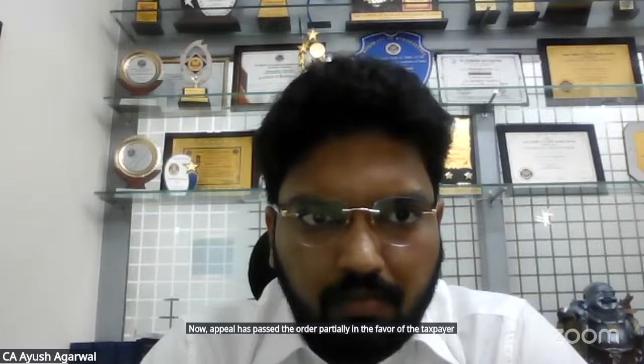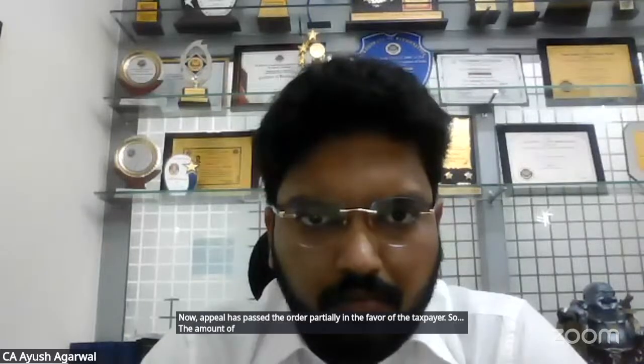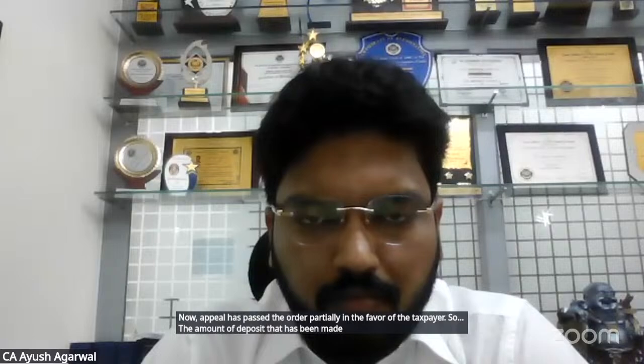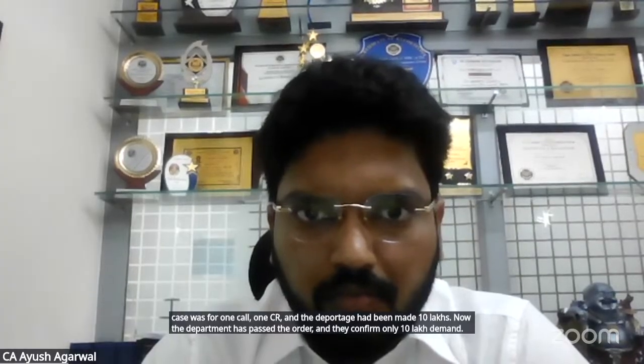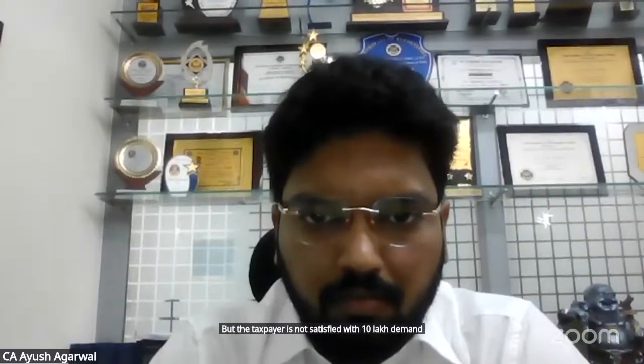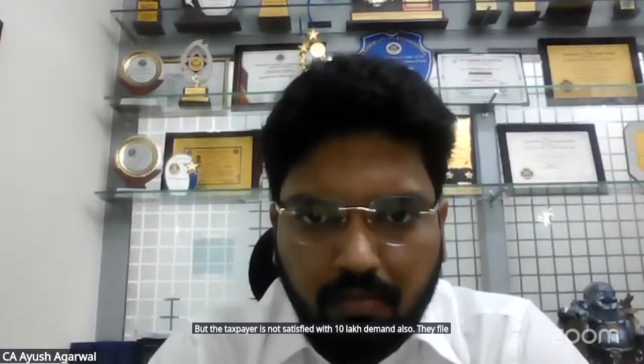So the amount of deposit that has been made now is, take an example that the case was for 1 crore, and the deposits had been made 10 lakhs. Now the department has passed the order and they confirm only 10 lakh demand. But the taxpayer is not satisfied with 10 lakh demand also. They file an appeal before GSTAT.